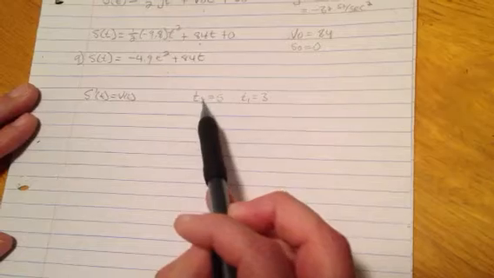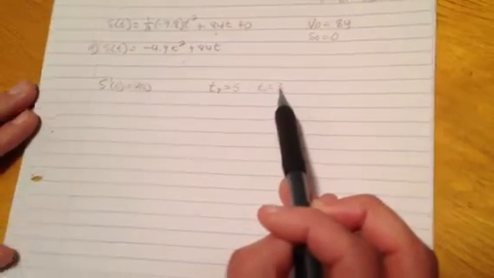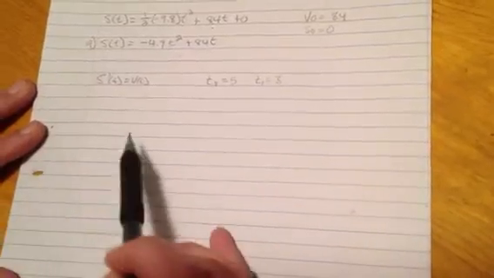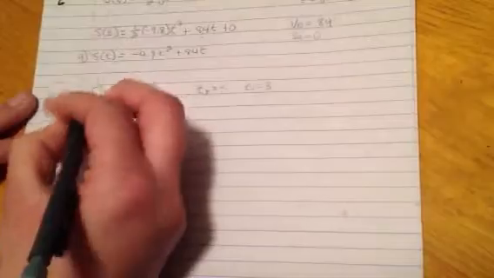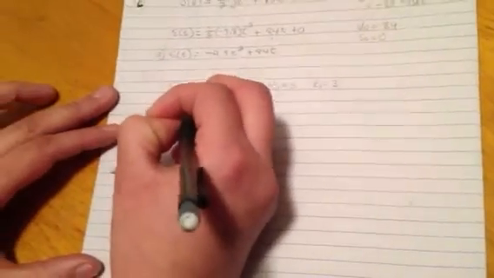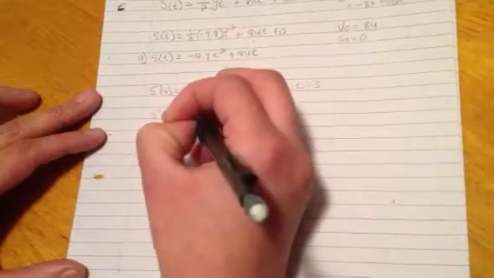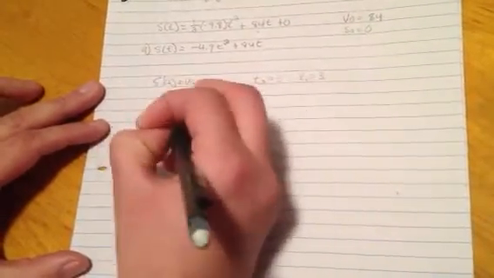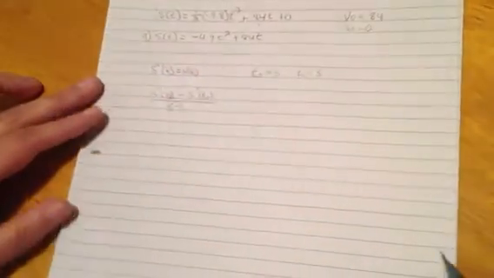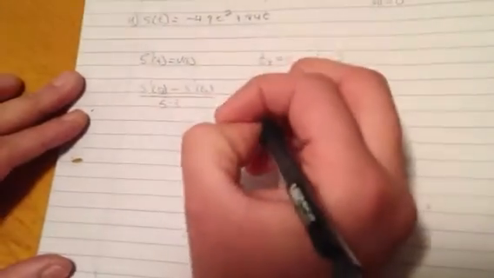So we're going to take the velocity at 5, subtract the velocity at 3, and then divide it by 5 minus 3. So that equation will look like this: s of t2 minus s of t1, all over 5 minus 3. So we're just going to plug that in really quick.